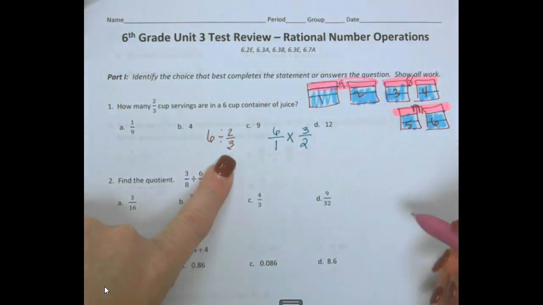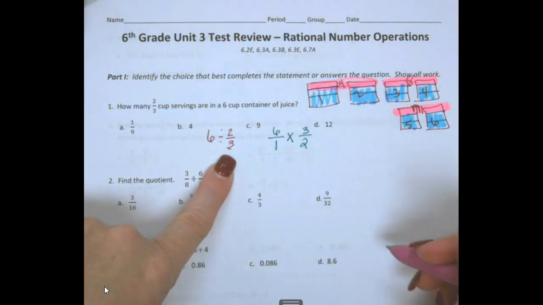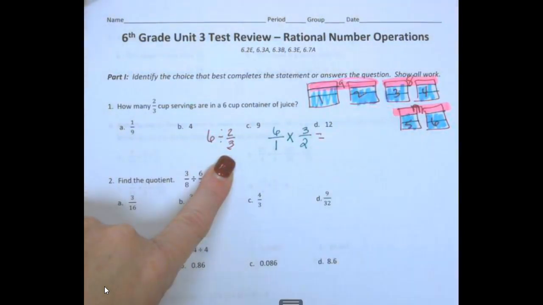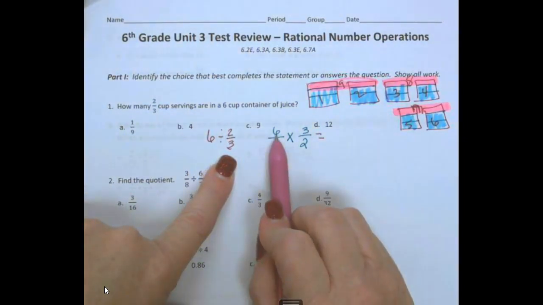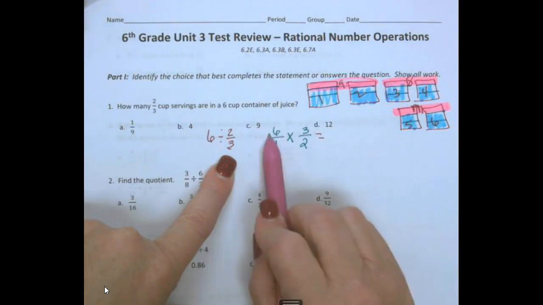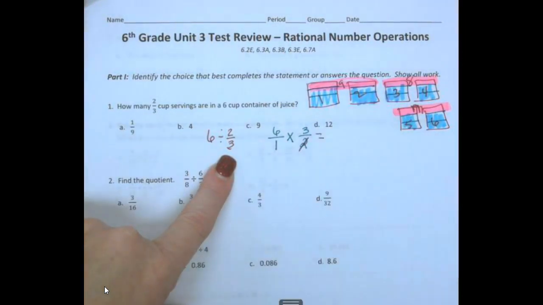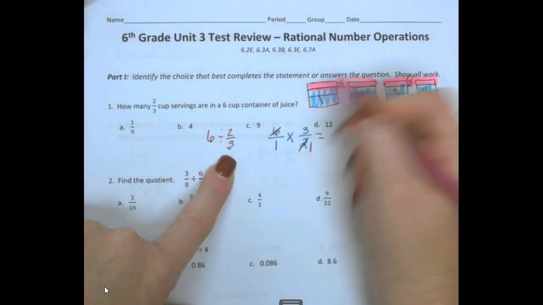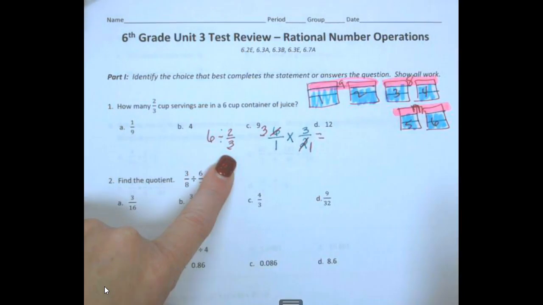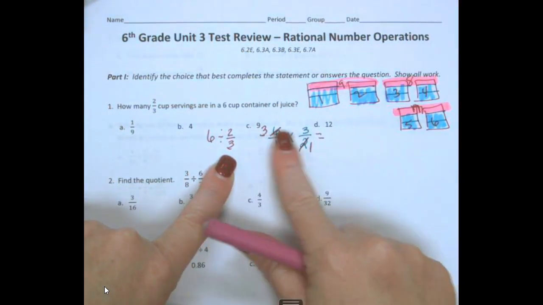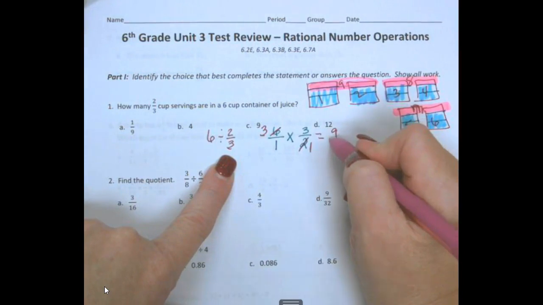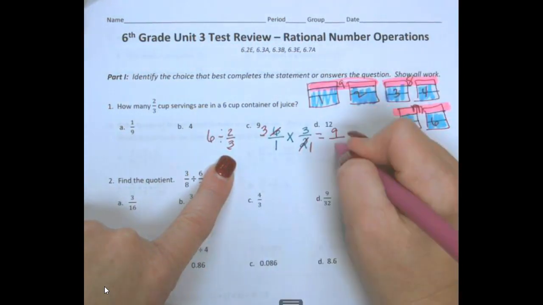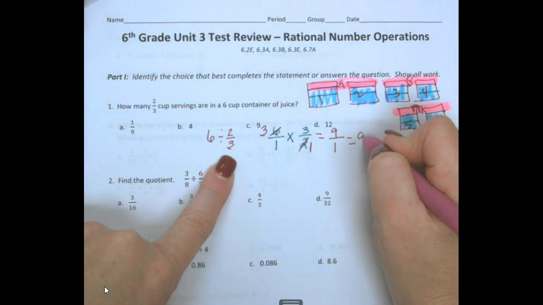To make it simple, we are going to cross simplify first. Before we go and multiply, we're going to cross simplify. What can I divide 2 and 6 both by? 2. 2 divided by 2 is 1. 6 divided by 2 is 3. Now I can multiply. 3 times 3 is 9. 1 times 1 is 1. So my answer is 9.